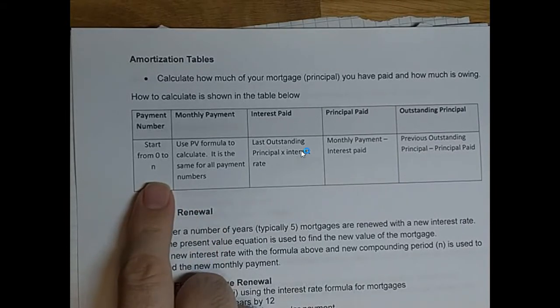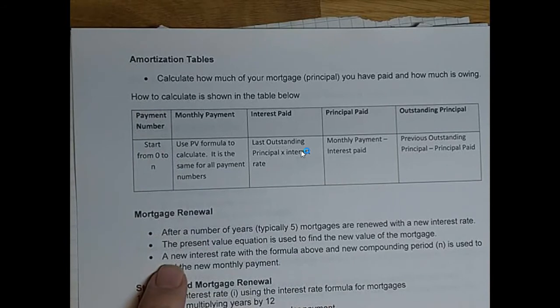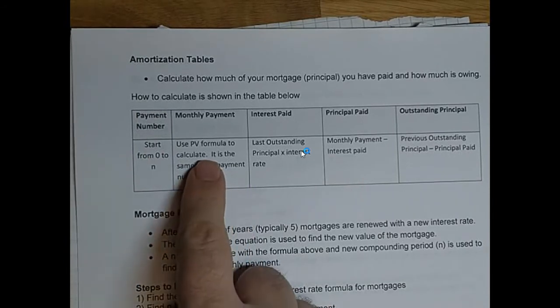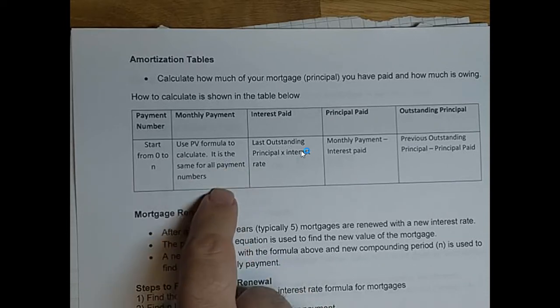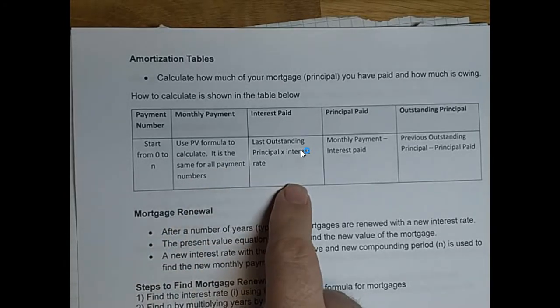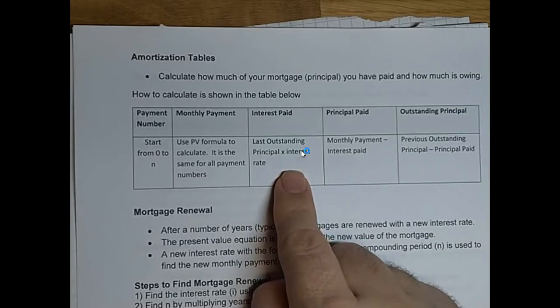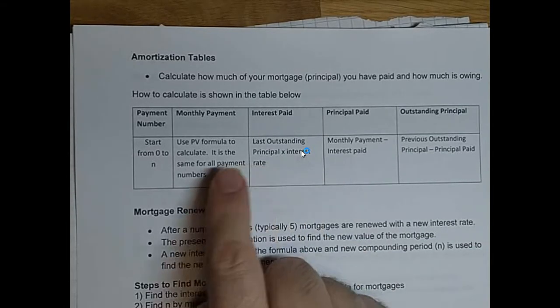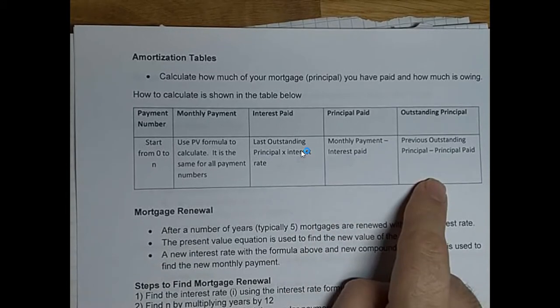Now the first column here is the payment number. It starts from 0 and goes all the way down. Monthly, use the present value formula to calculate this. It is the same; this is your monthly payment. You're going to figure that out using the present value. Then, last outstanding principal times the interest: you take whatever the outstanding balance is multiplied by the interest rate. Then you subtract these two to see how much comes off the principal. And then you go here and subtract the previous one.